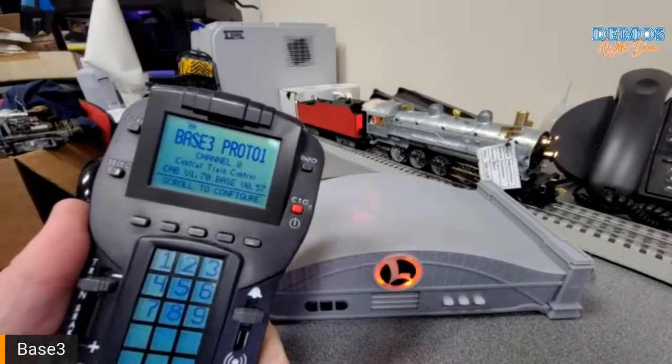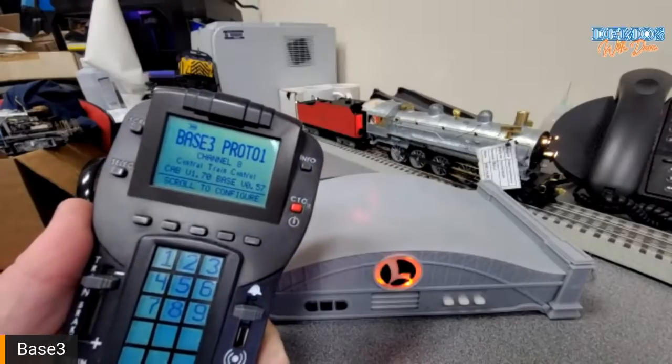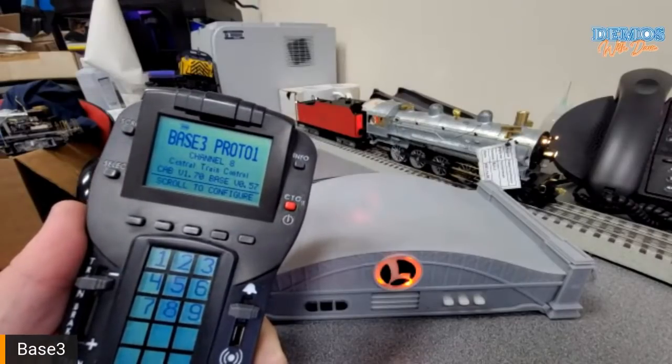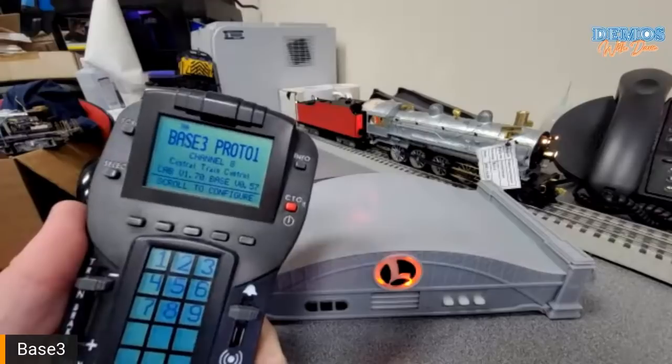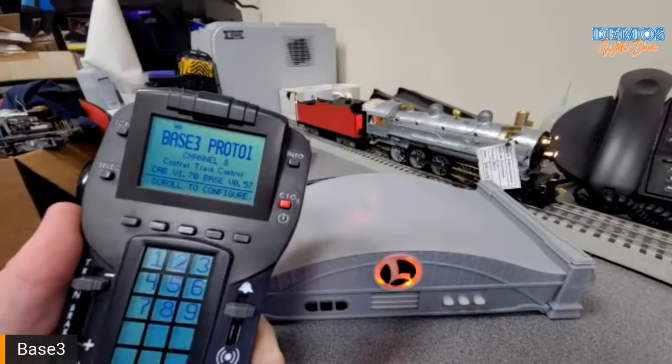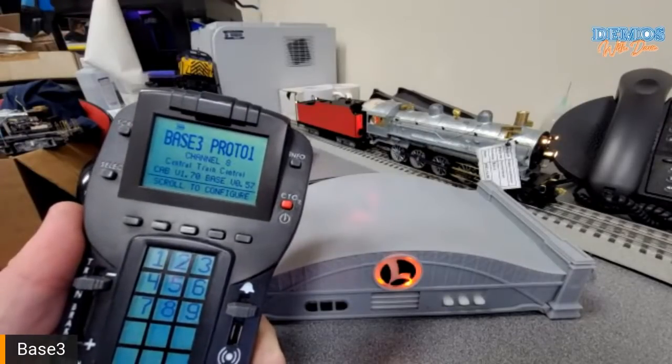Now, the changes that are in 1.70 for the Base3 are not necessary to operate one of the Cab2s with the Base3, but it is recommended.